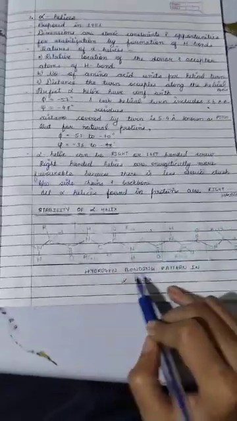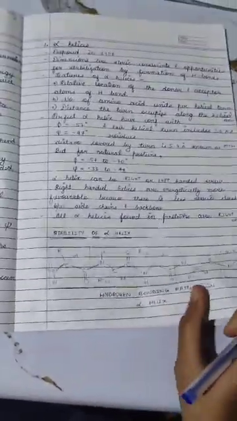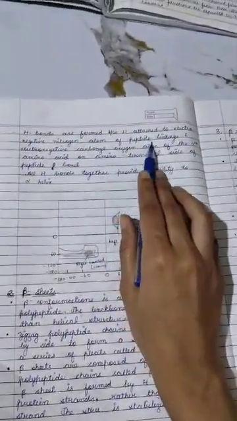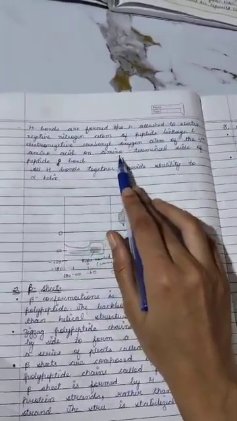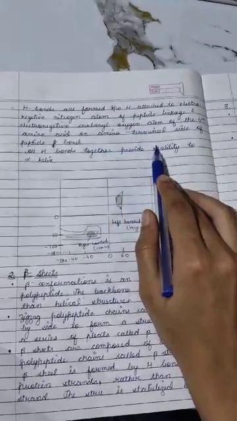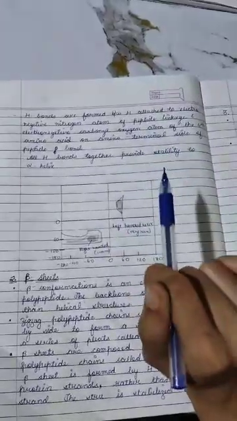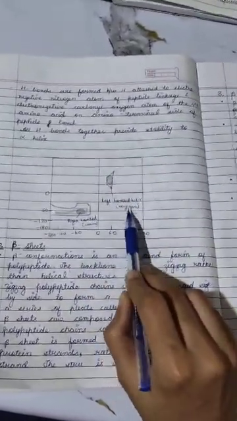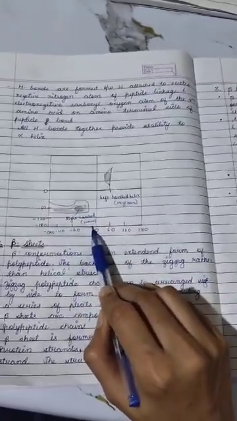So here you can see hydrogen bonding pattern in alpha helix, how it is arranged. It is given here. So now coming to the stability of alpha helix. Hydrogen bonds are formed between hydrogen attached to electronegative nitrogen atom of peptide linkage and electronegative carbonyl oxygen atom of the fourth amino acid on amino terminal side of peptide bond. All hydrogen bonds together provide stability to alpha helix. So as I have mentioned before, left-handed helix are very rare and right-handed helix are very common in alpha helix.